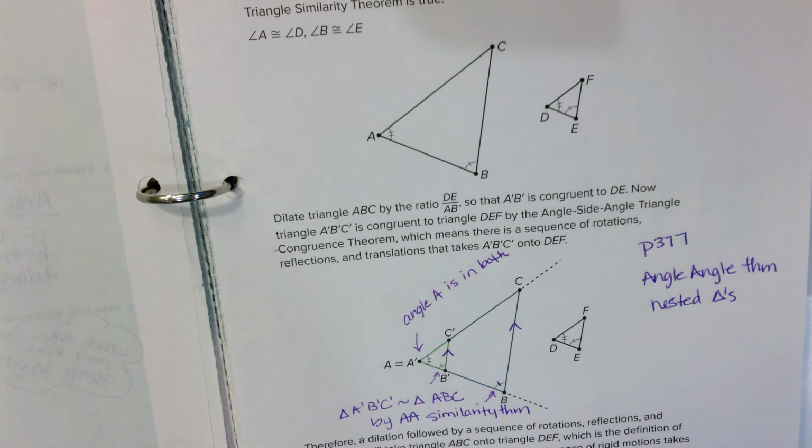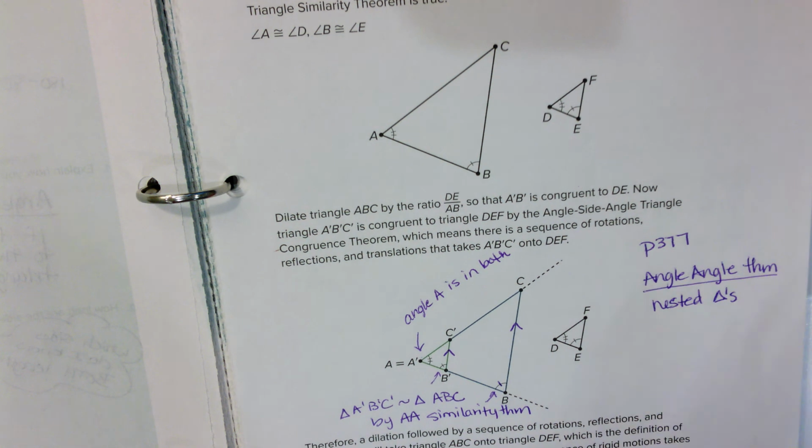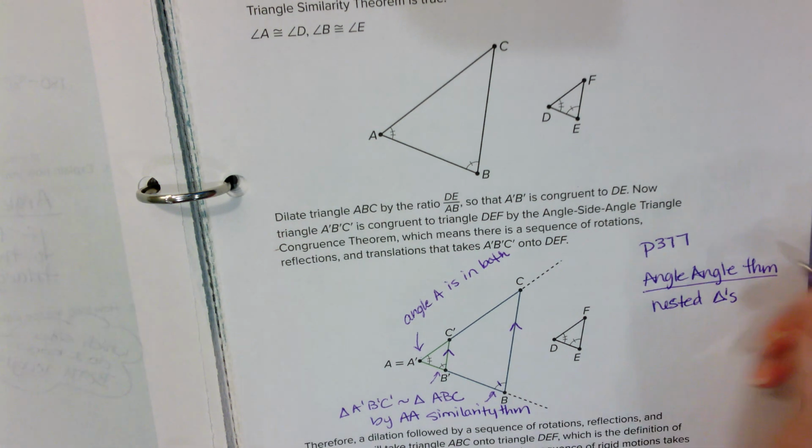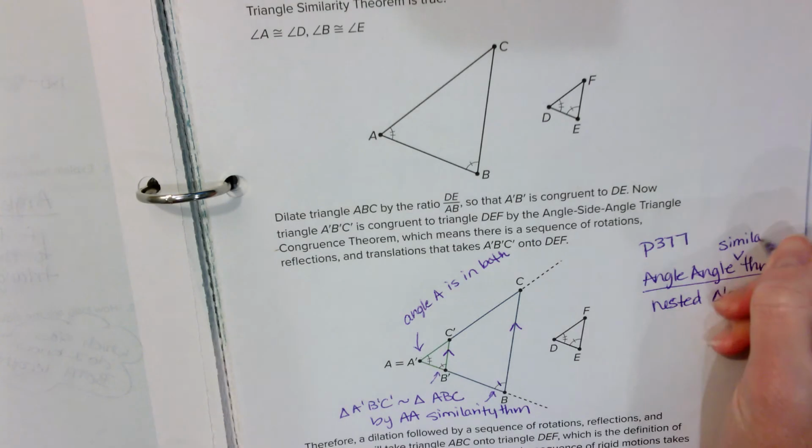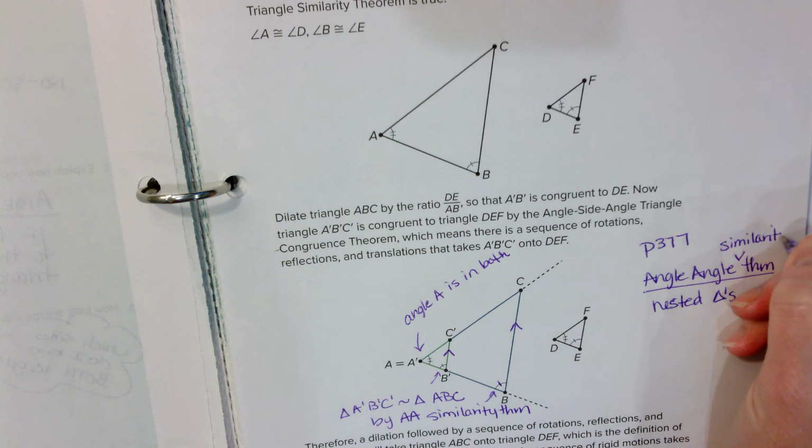We're going to learn two other reasons, angle-side-angle similarity theorem and side-angle-side similarity theorem, but those are in the next lesson. So this lesson was about the angle-angle similarity theorem. I really should put the word similarity there. If you would do that for me, that'd be awesome.